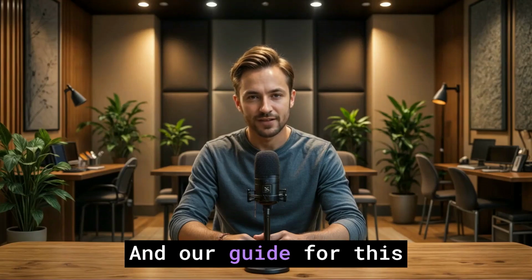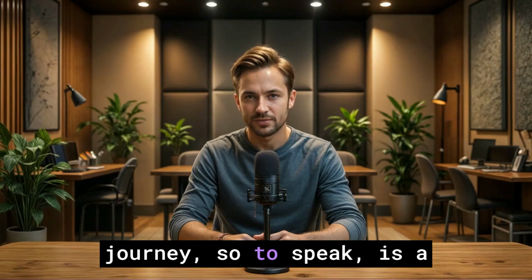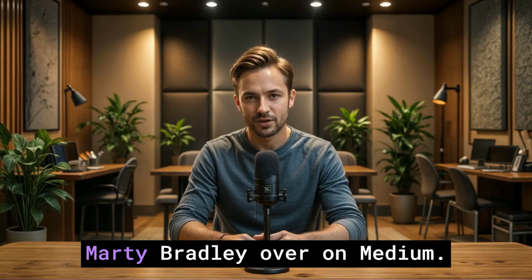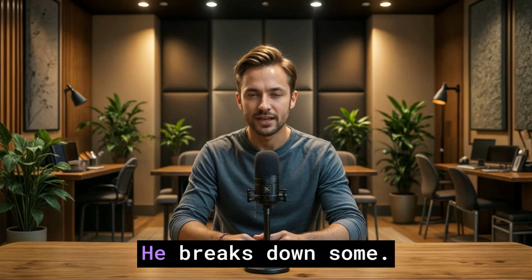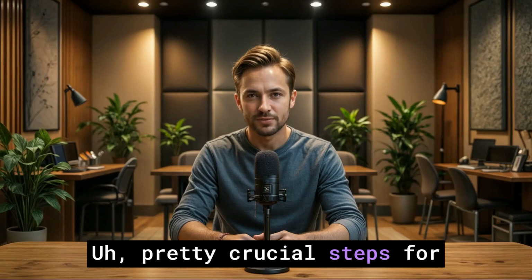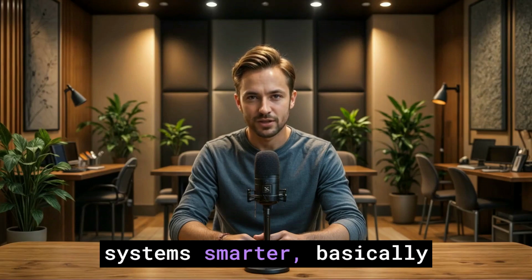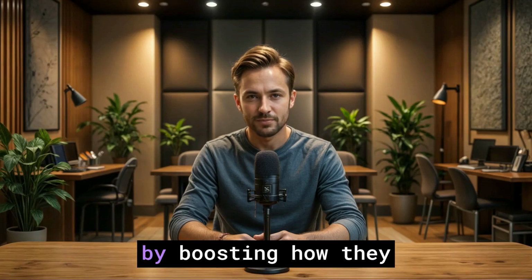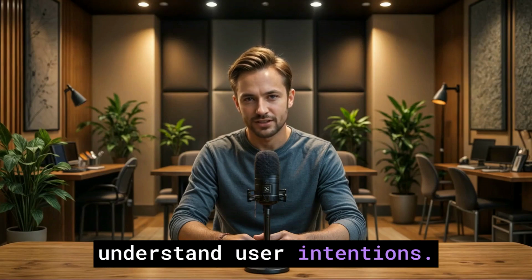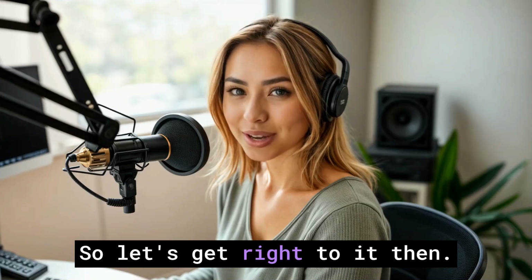Right. And our guide for this journey, so to speak, is a really interesting article by Marty Bradley over on Medium. He breaks down some pretty crucial steps for making these AI knowledge systems smarter, basically, by boosting how they understand user intentions. Okay, great. So let's get right to it then.